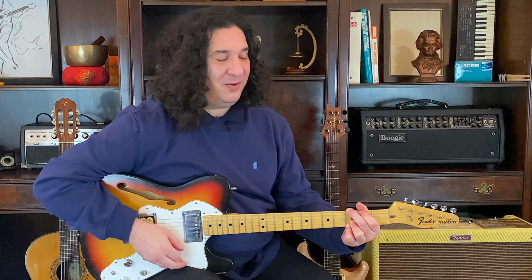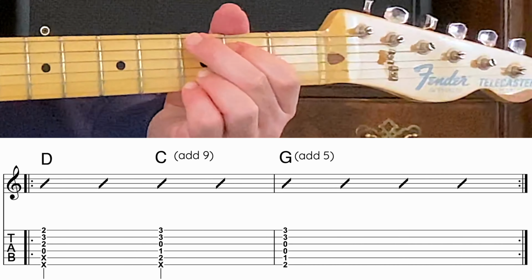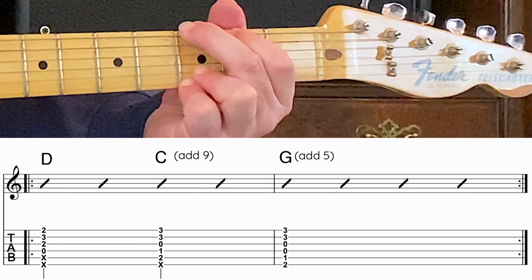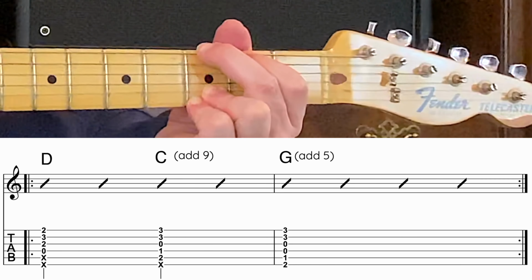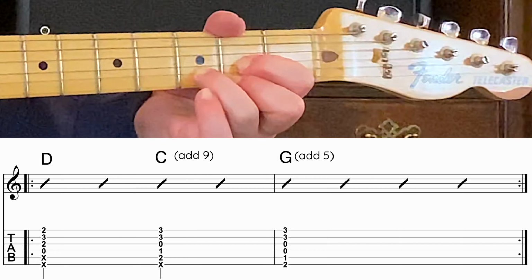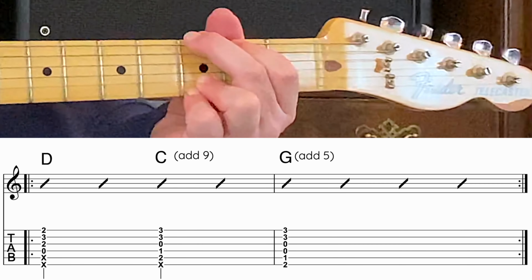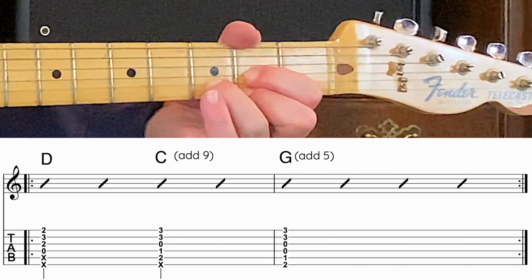2, 3, 4. 1, 2, 3, 4. 1, 2, 3, 4. Excellent. 1, 2, 3, 4.